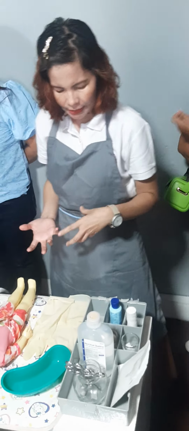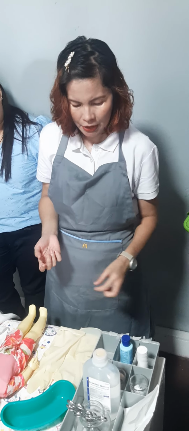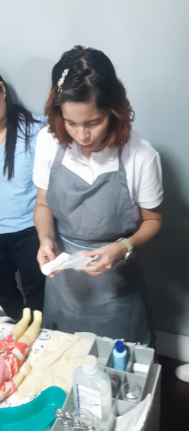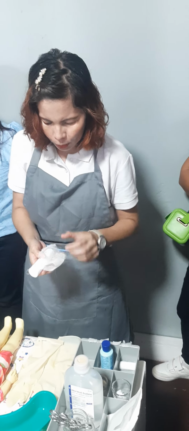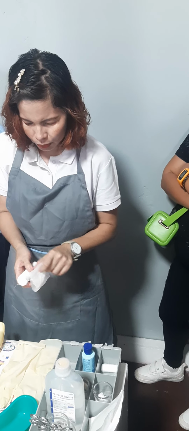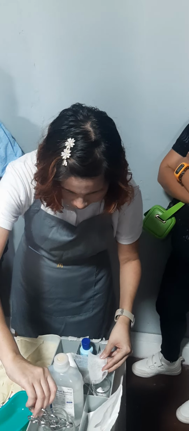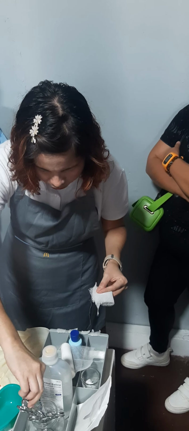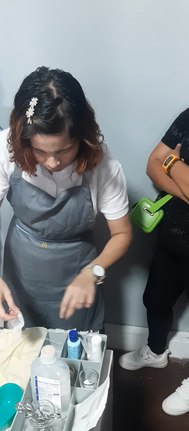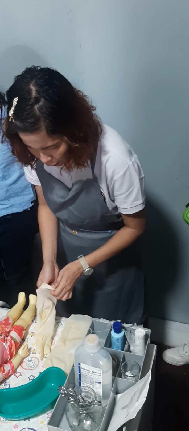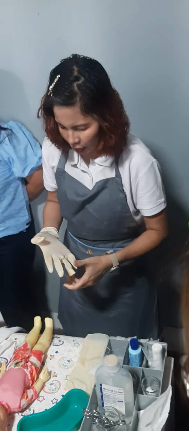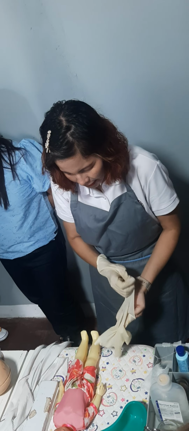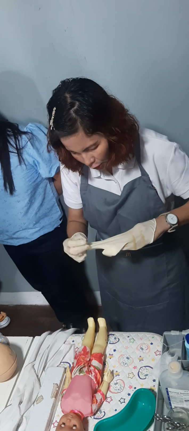After that one, you are going to wear your gloves. Then you do the sterile to sterile technique.